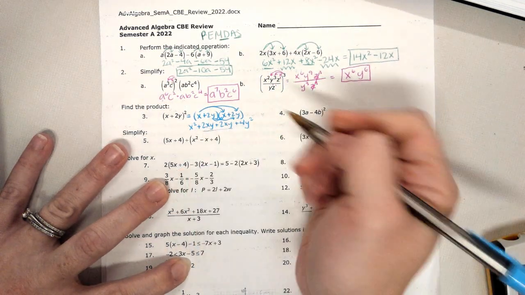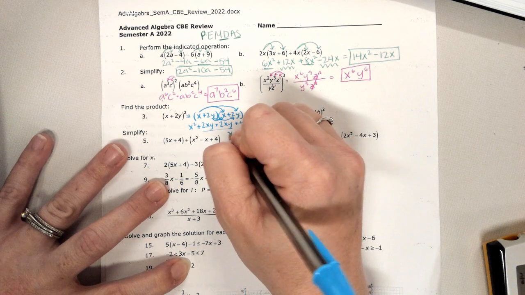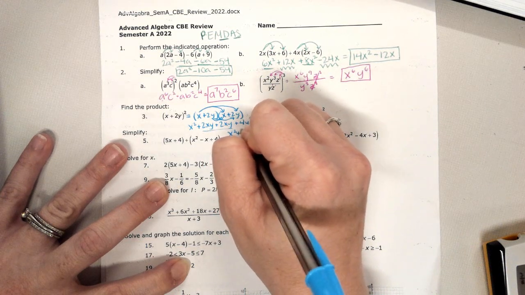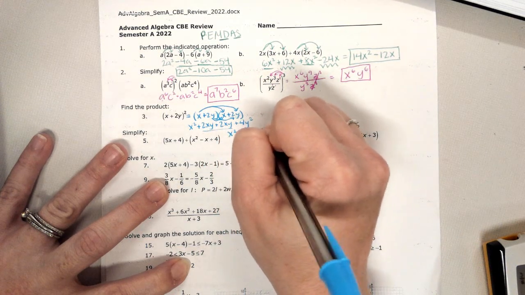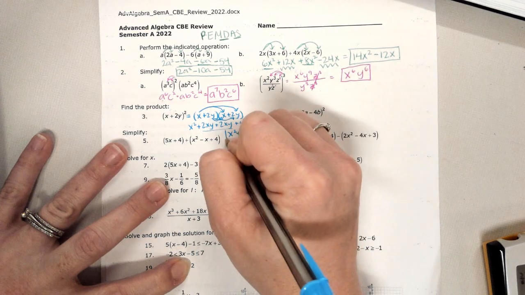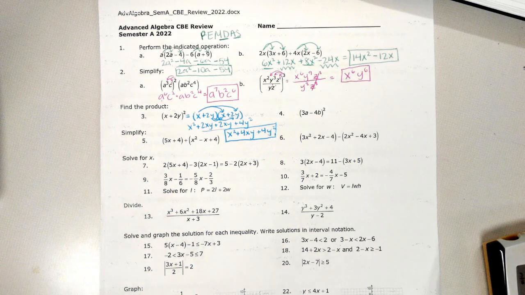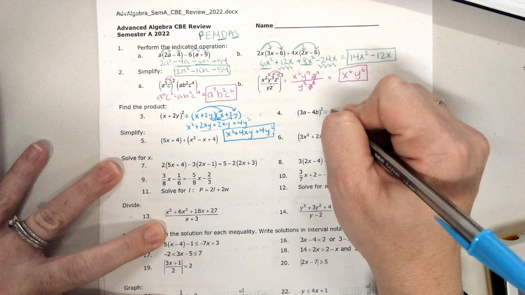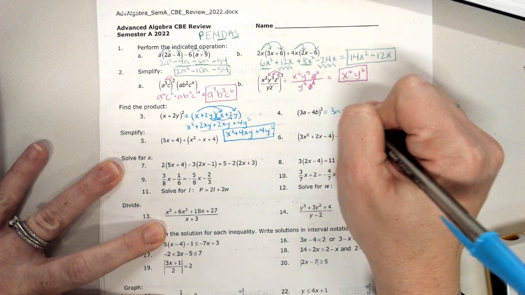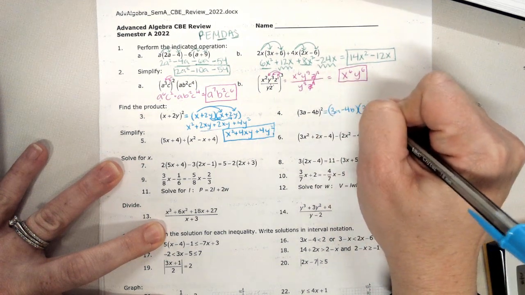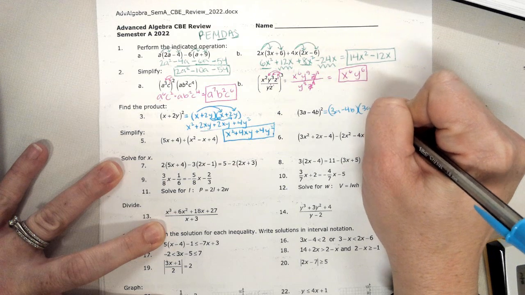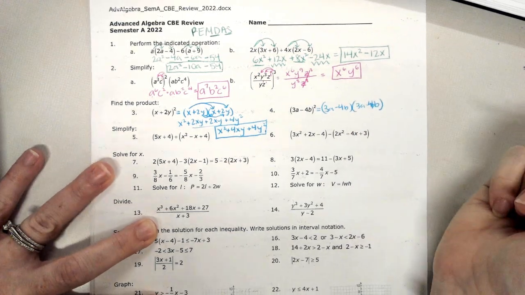These are my like terms, so I get x squared, 2 plus 2 is 4xy, plus 4y squared. Okay, so same exact concept. 3a minus 4b, 3a minus 4b, and double distribute.